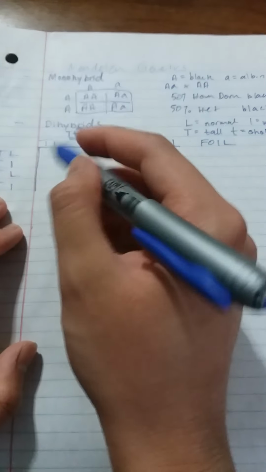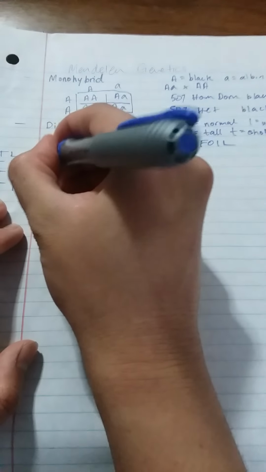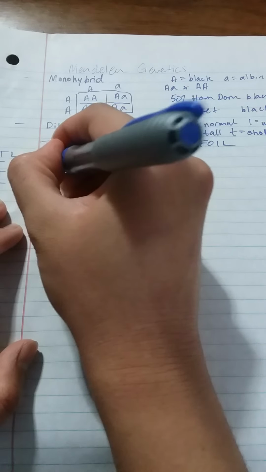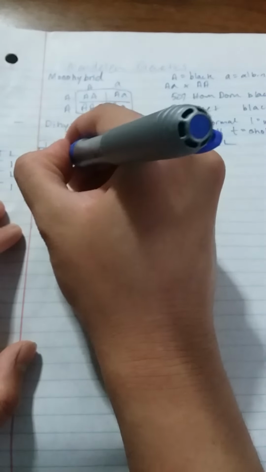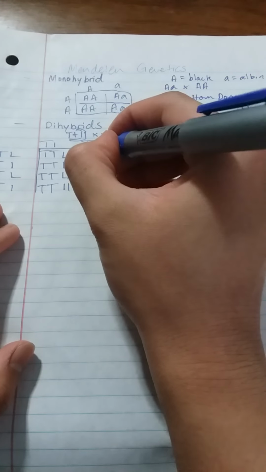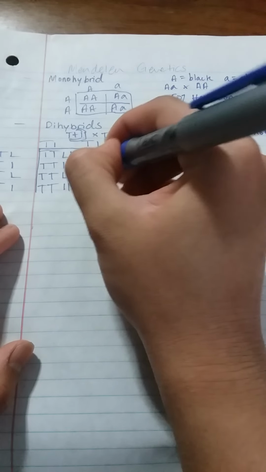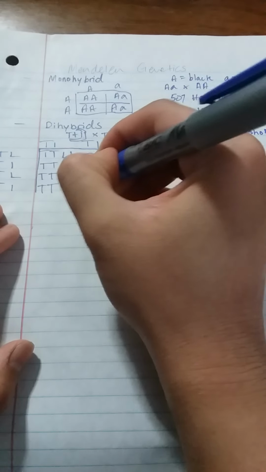Now we can just carry on the letters like we did in the monohybrid. So we're going to have big T's here, all big T's, and we're going to have alternating L's. It's going to take a while. And there are some patterns you can notice with these too. Once we finish this one off, we can look at some of the patterns.